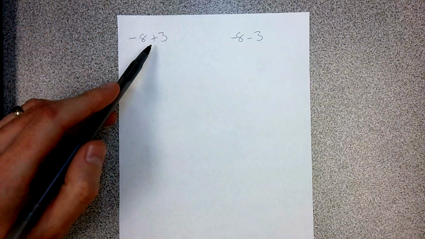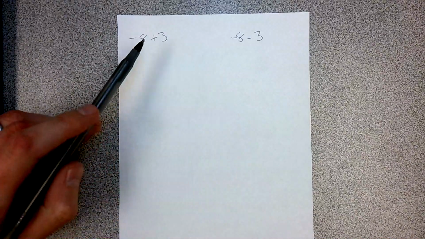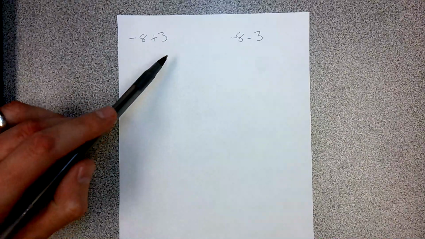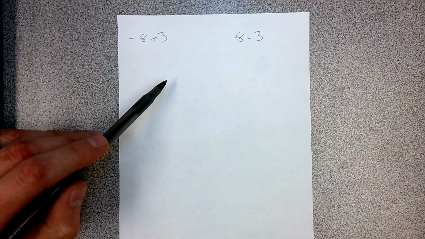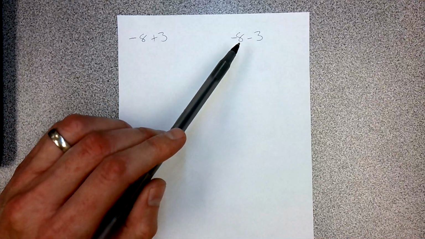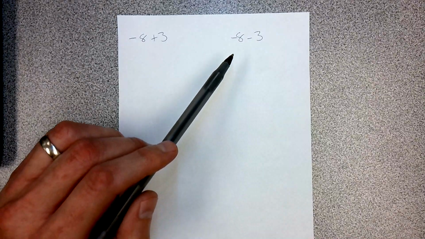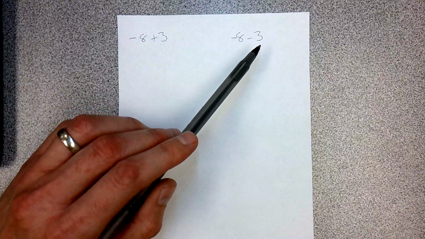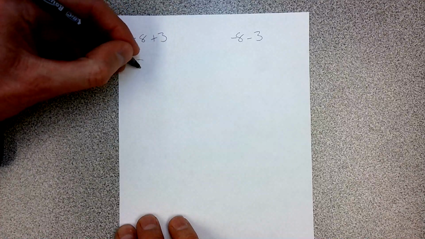Okay, the big difference between adding and subtracting with these charged particles is, when you're adding, you're going to have two groups of pluses and minuses, and you're going to combine them together into one big group. That's adding, combining things together. Subtracting, you're going to have the first group, and you're going to take away from that first group whatever the second one is. So as these examples, negative 8 is 8 negatives.